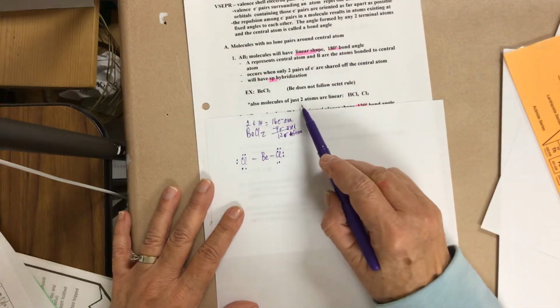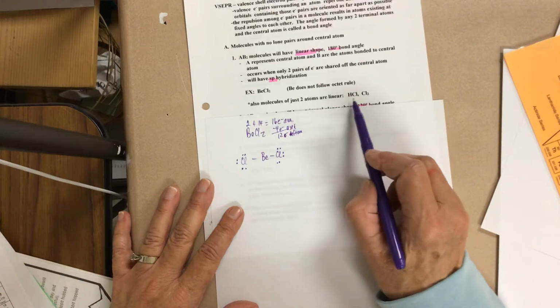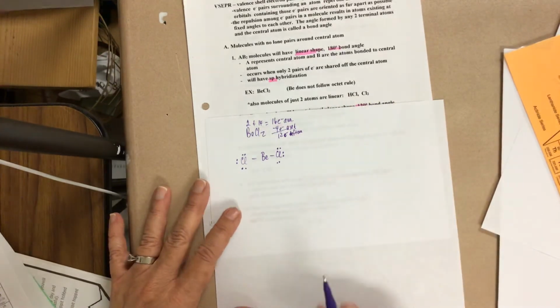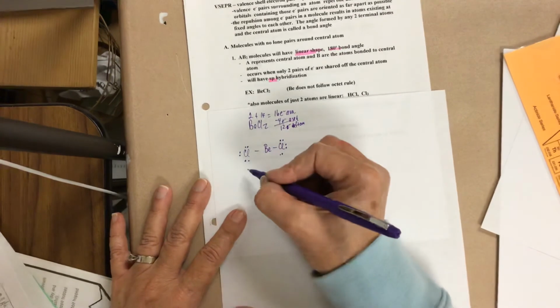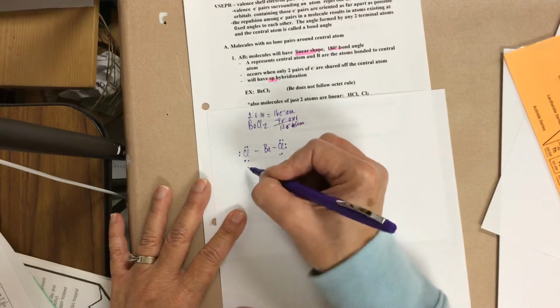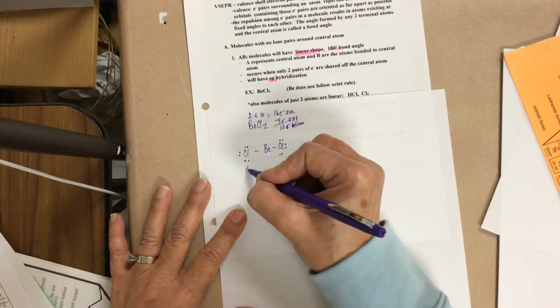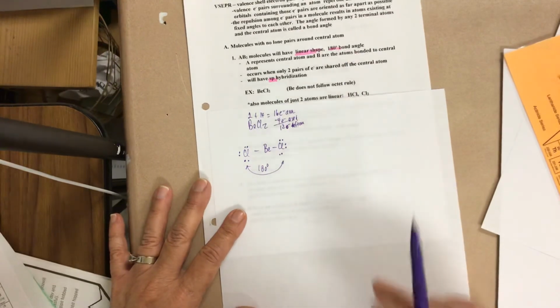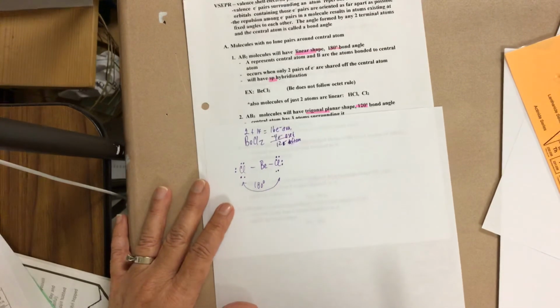Also, any molecules that are just made of 2 atoms, such as HCl, Cl2, F2, N2, those are also linear. Now, if we had a complete circle, from here to here would be 180 degrees. So it has a 180-degree bond angle.